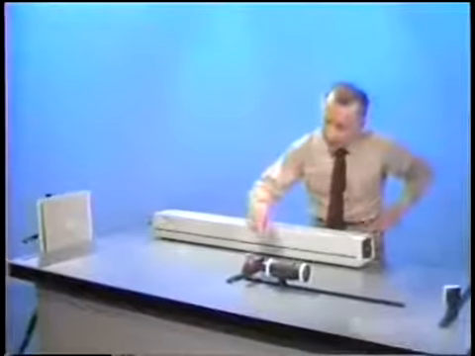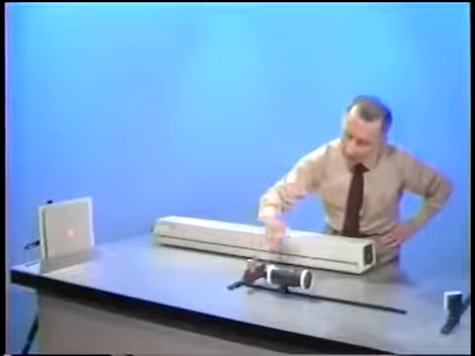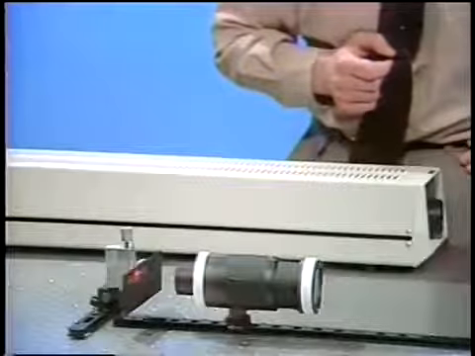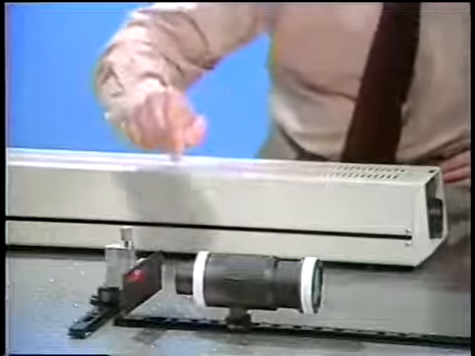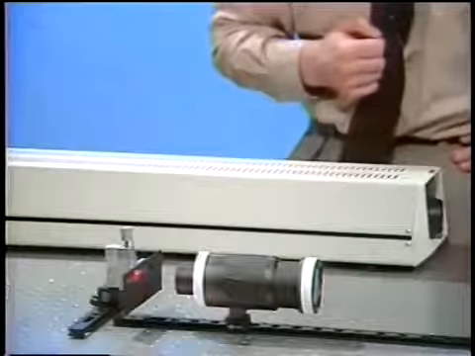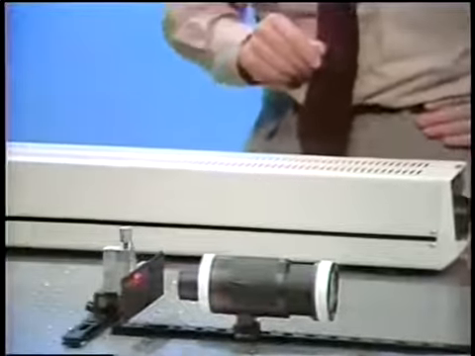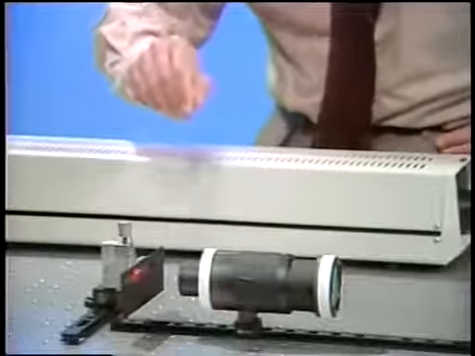Now, these apertures have different diameters. Actually, they're tiny pinholes. The first one we have has a 100 micron diameter. So now, if we look at the screen, we see the diffraction pattern associated with a 100 micron diameter aperture.